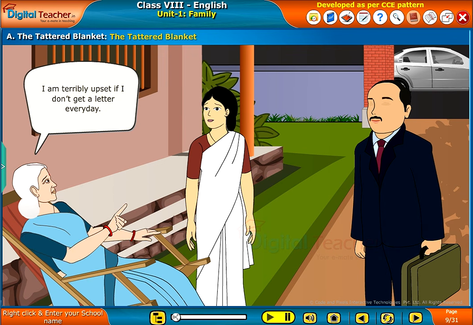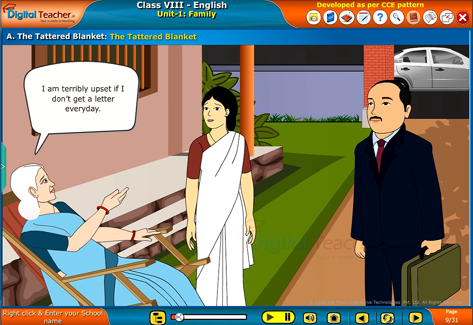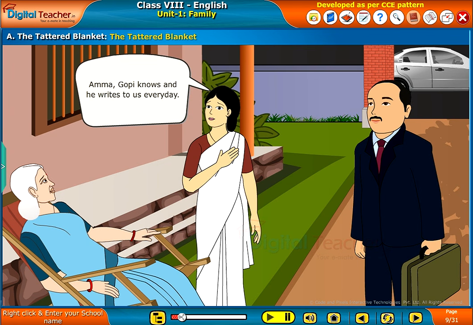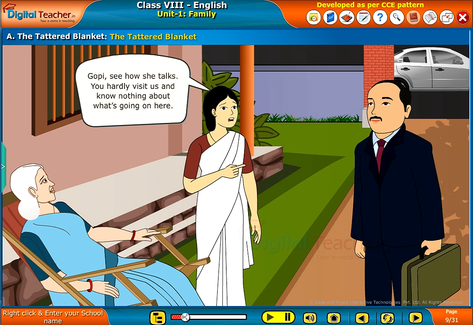I am terribly upset if I don't get a letter every day. Amma, Gopi knows and he writes us every day. Gopi, see how she talks. You hardly visit us and know nothing about what's going on here.